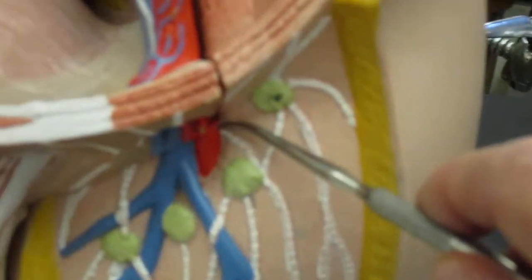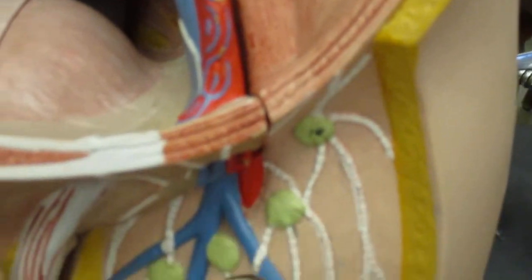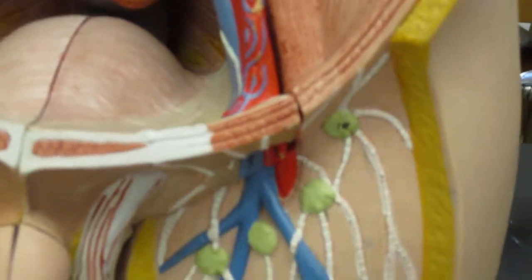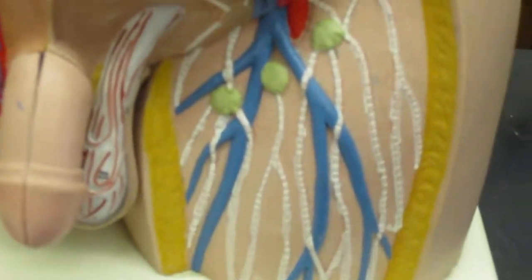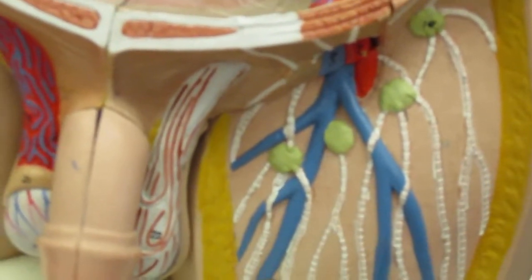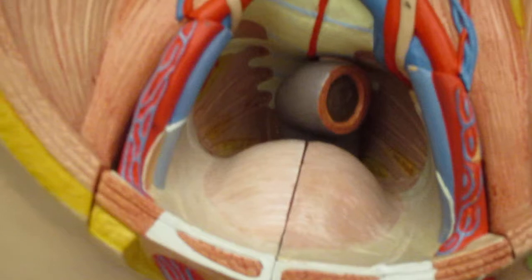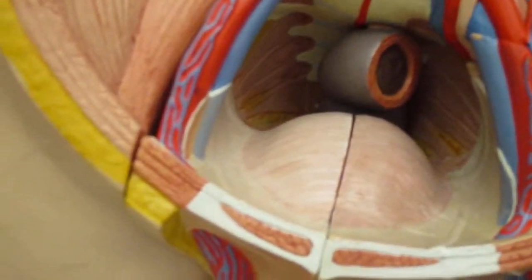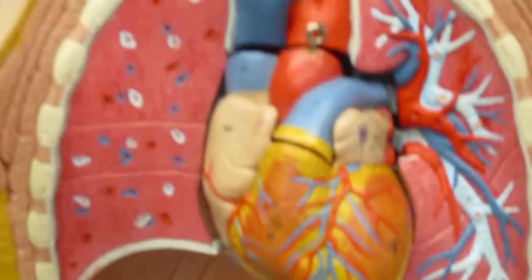Okay, and then you have your femoral artery, femoral vein, lymph nodes, lymph vessels, as we see here. Saphenous vein is going down right through there. Okay, what's next, you have your pulmonary trunk right here. Let me put it back up here. You have your pulmonary trunk.